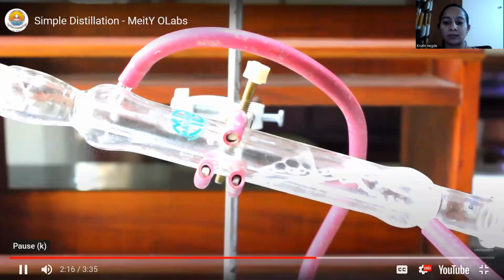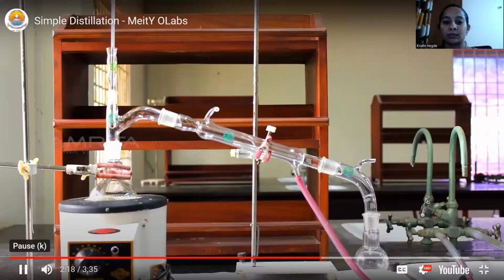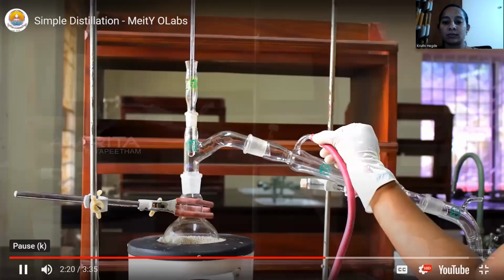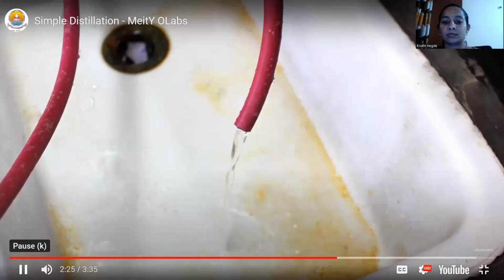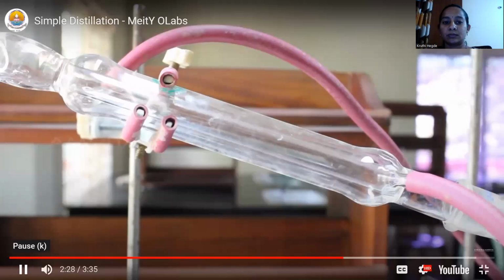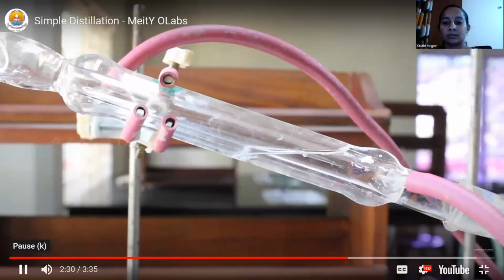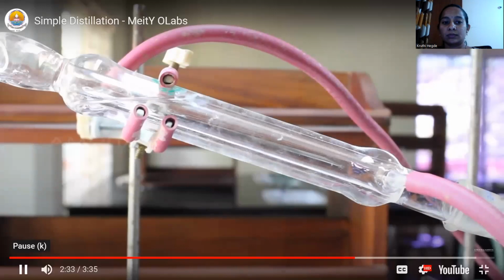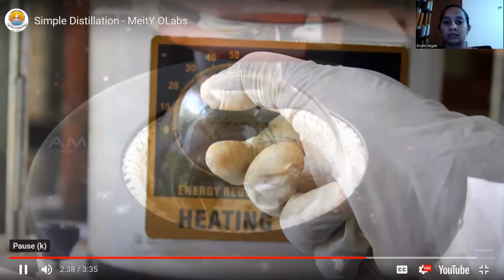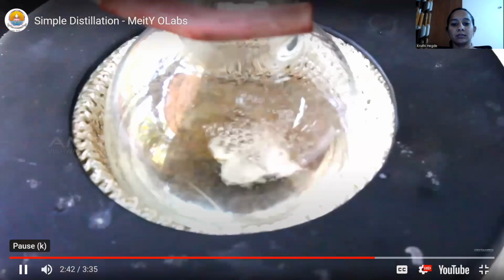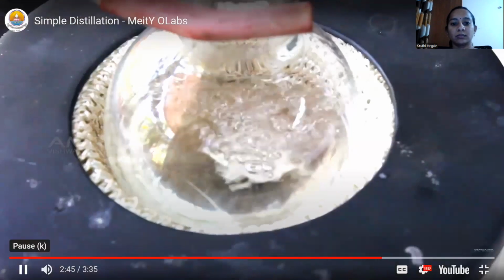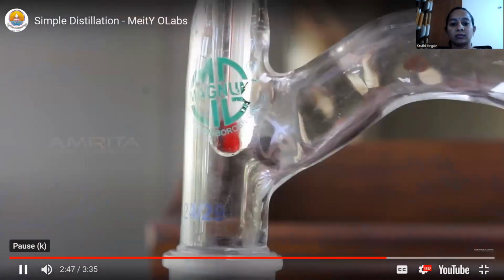Similarly, connect another rubber tube to the outlet of the condenser to pour the hot water from the condenser to the sink. Open the tap so that water flows through the tube and fills the condenser and then comes out through the outlet. Set the temperature of the heating mantle and heat the mixture to boil. At 56 degrees Celsius, acetone vaporizes and the vapors pass through the condenser and condensation occurs.